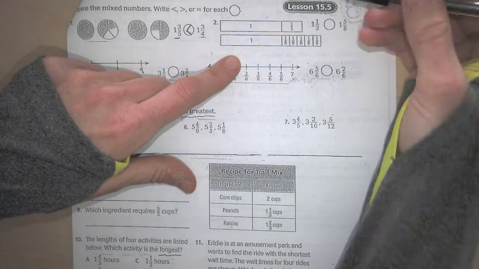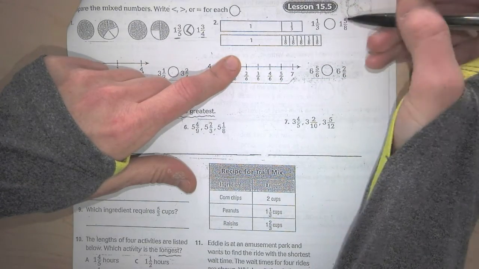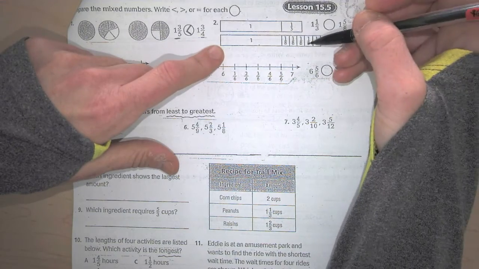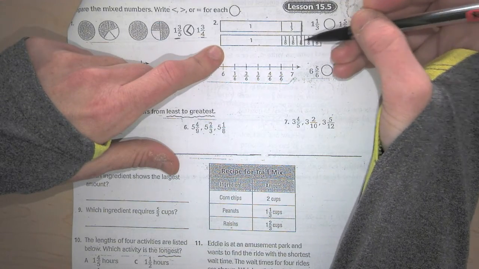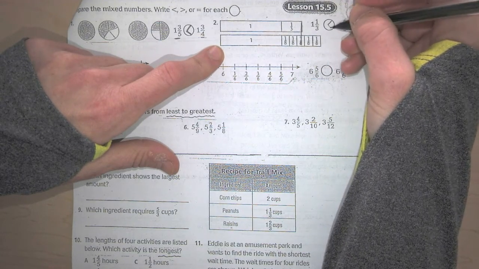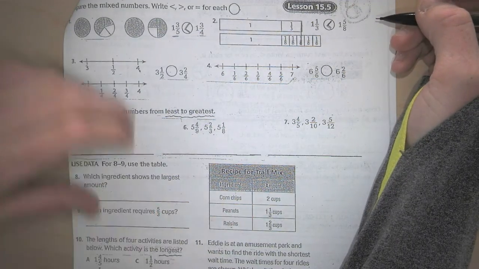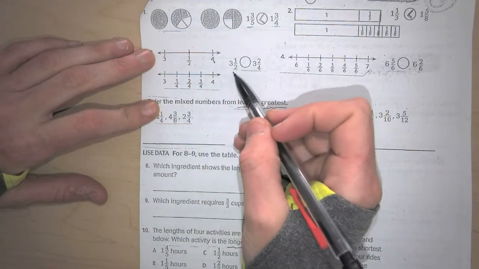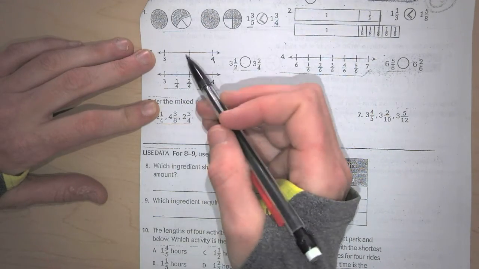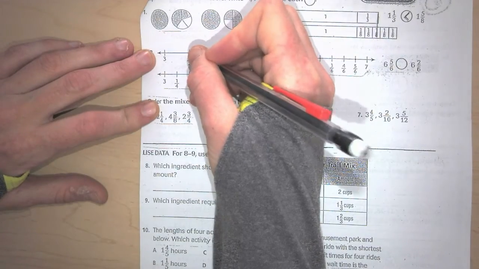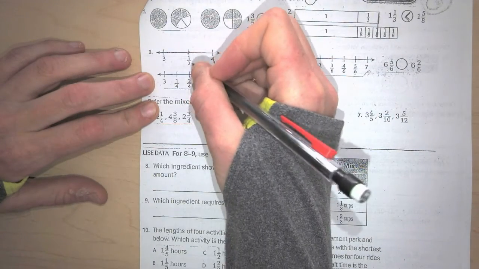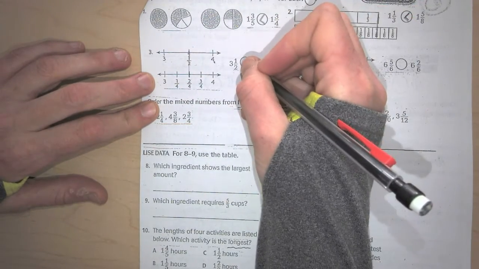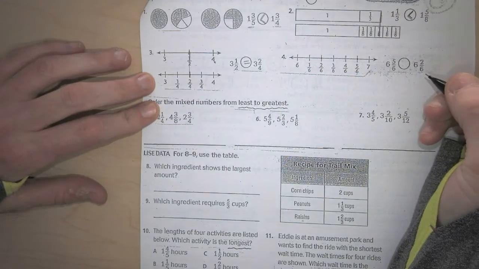Number 2, I have some fraction bars. So I have 1 1/3 up here, 1 5/8 down here. I can look and see, okay, 1 5/8 is larger. I'm going to choose that one. Going on to the bottom, I have 3 1/2, so I have 3 1/2 right here is the dot. 3 2/4 right here is the dot. They line up, so that would be equal.